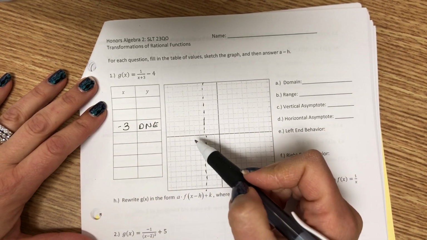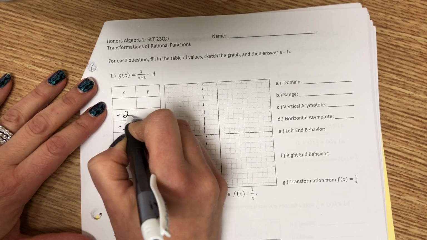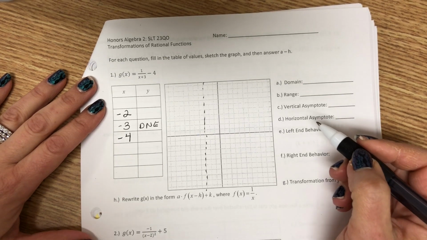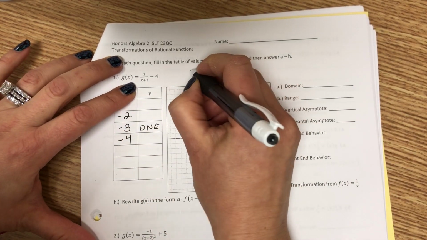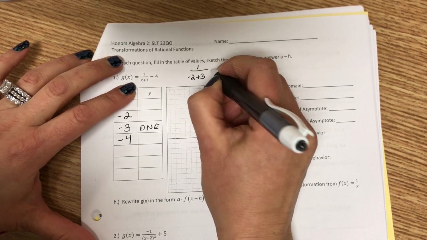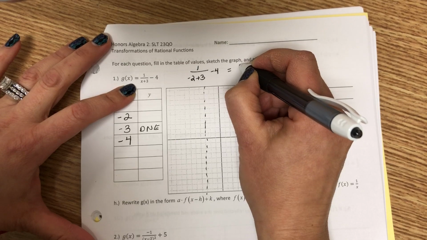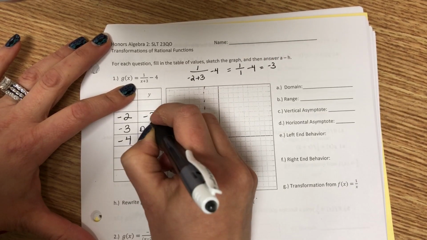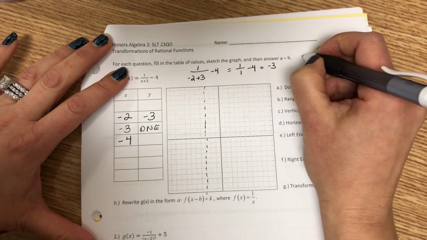And then to get nice values for my graph, I go 1 unit to the right and 1 unit to the left of my vertical asymptote. So we're going to substitute them into the equation. Your quiz is no calculator, so you should get used to calculating these y values algebraically with no calculator.